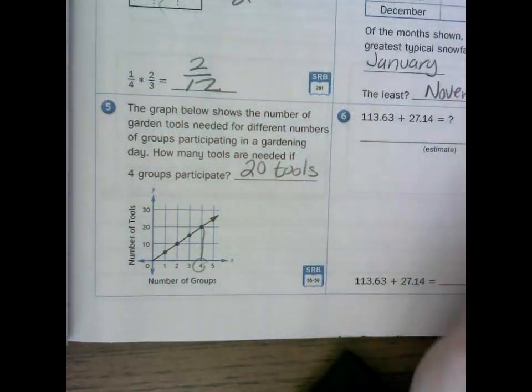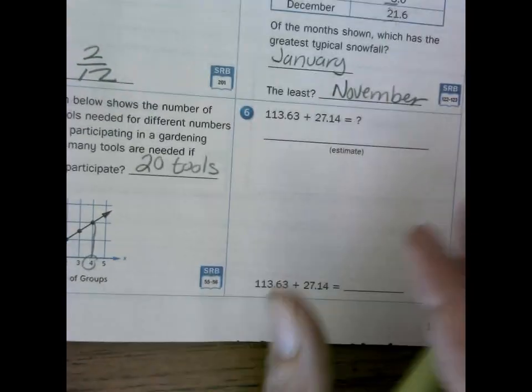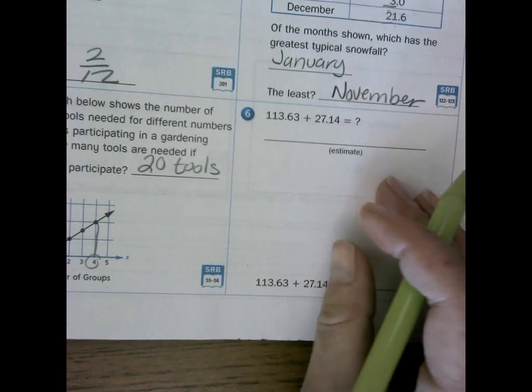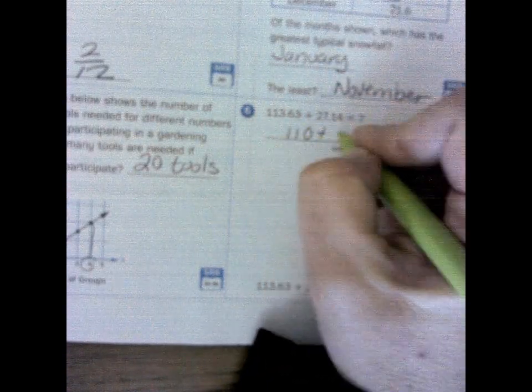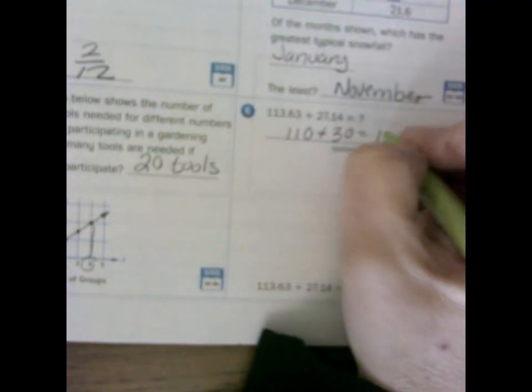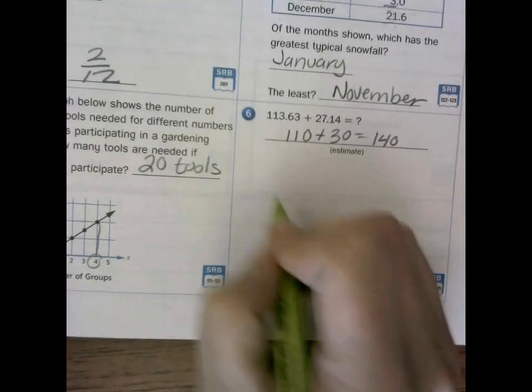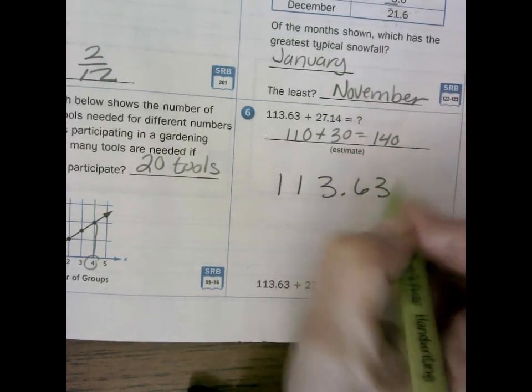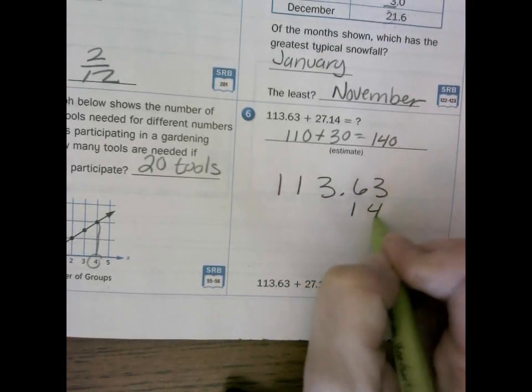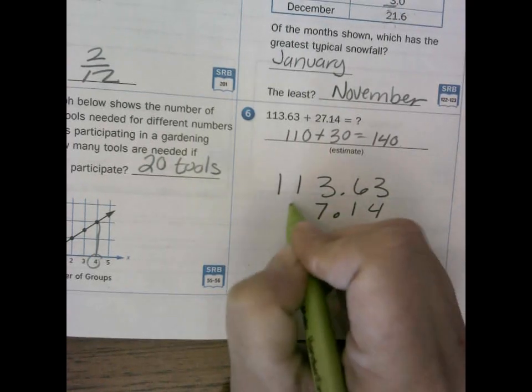All right, we're going to add up these decimal numbers, but first I want to estimate with numbers easy to do in my head. So 110 plus 30 would be 140. So my answer needs to be close to 140. So I'm going to write my numbers nice and neatly and line up my place values, not forgetting to include my decimal.